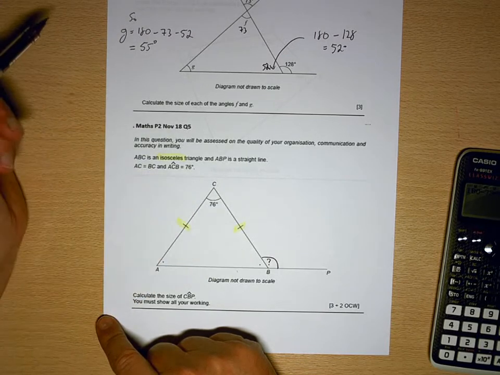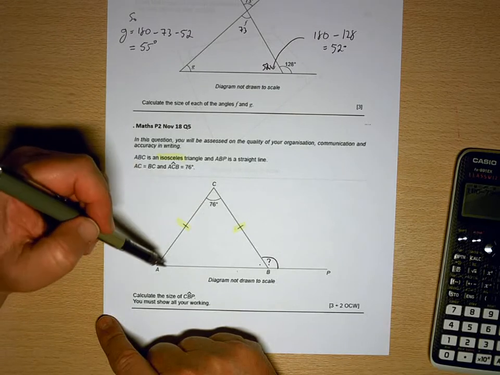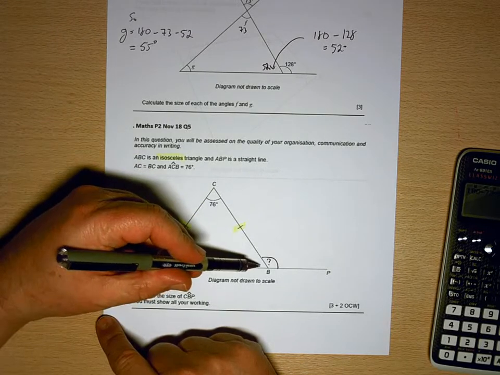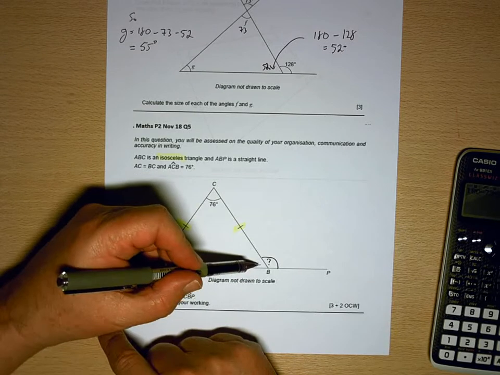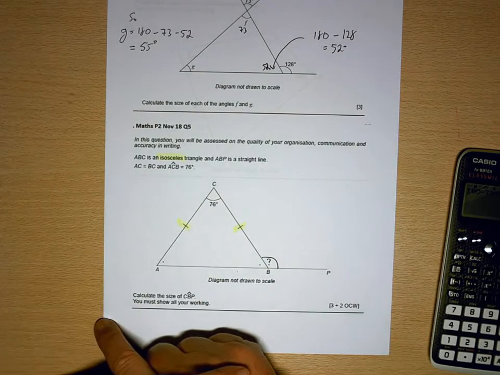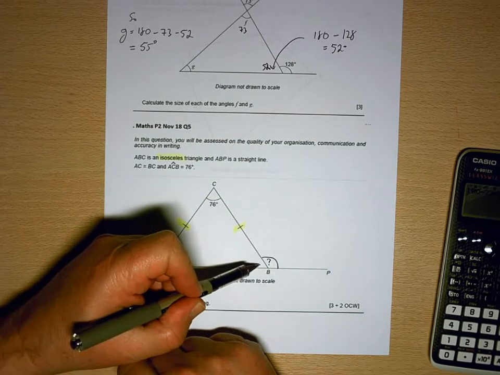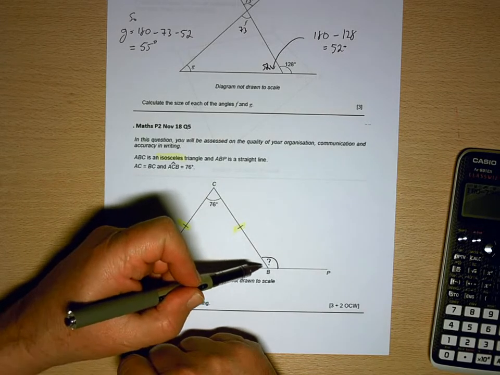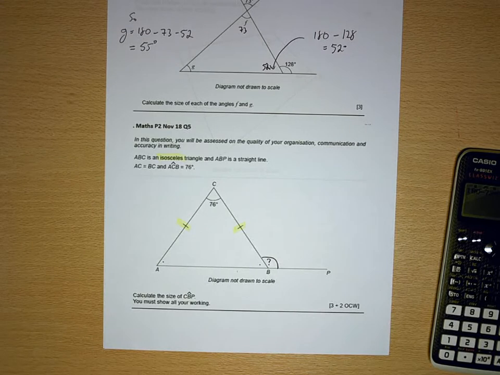So by dividing that difference by 2, it will give me that. Once I know that, that angle and that angle lie on a straight line, so they have to add up to 180. So once I know that angle, I can take it away from 180 and work out what angle CBP is going to be. So that's what we need to communicate.